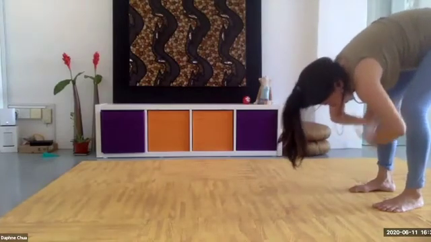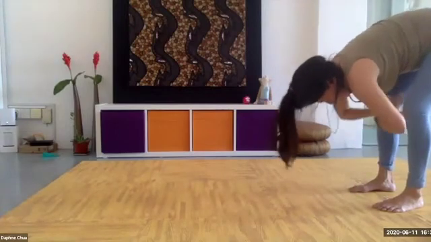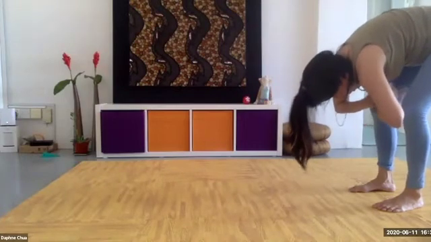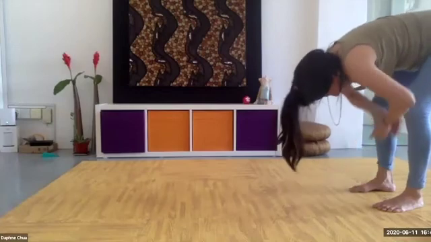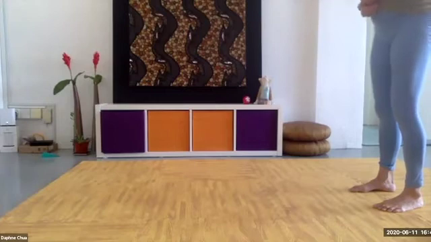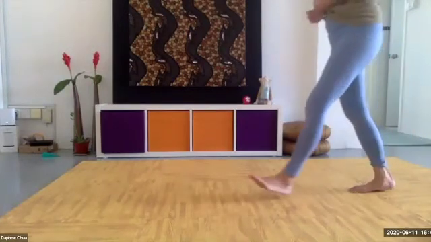Now you're going to curl up. But this curling up doesn't mean you tuck your tail, because if you tuck your tail, you lose that connection to the six limbs. So keep the tail free. Draw back to your navel center to come up into stand.